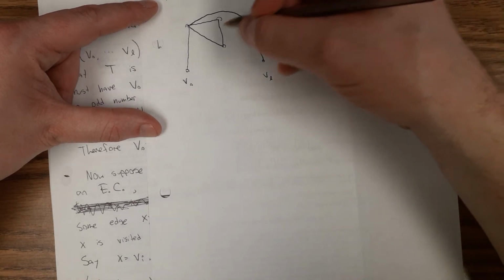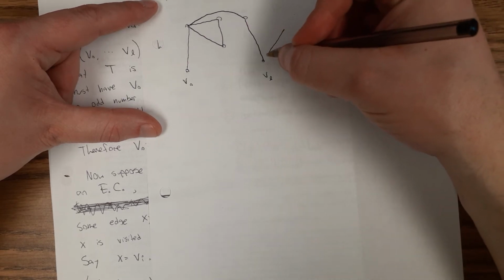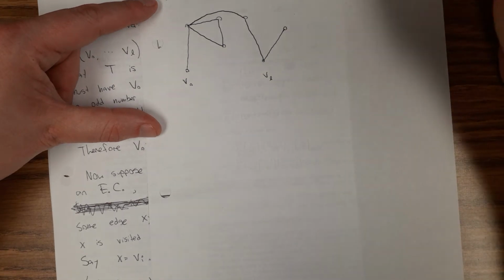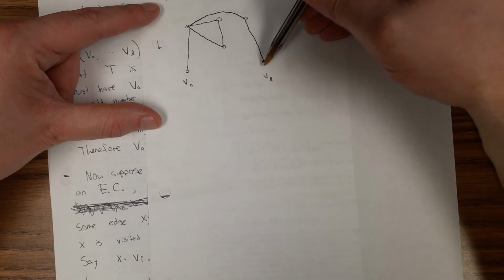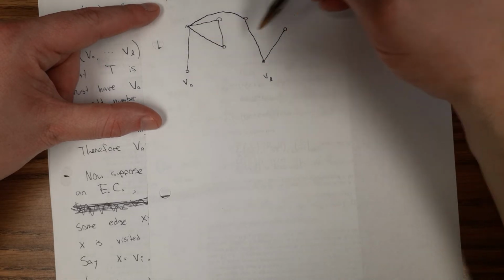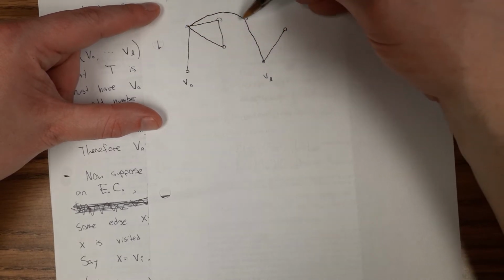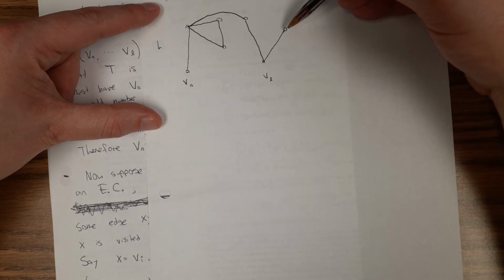And we know that there's an edge that's not part of that trail that touches VL. But I can use that edge to make the trail longer, right? There's obviously a longer trail where I just trace out the same trail that I had and then tack on that unused edge.